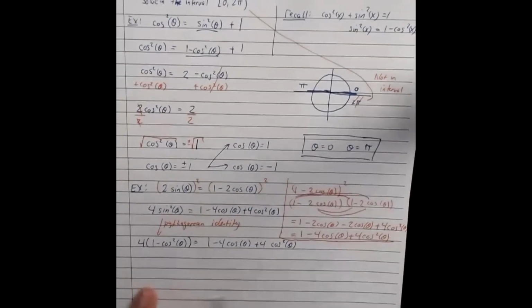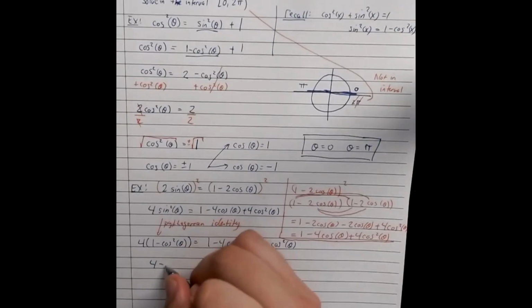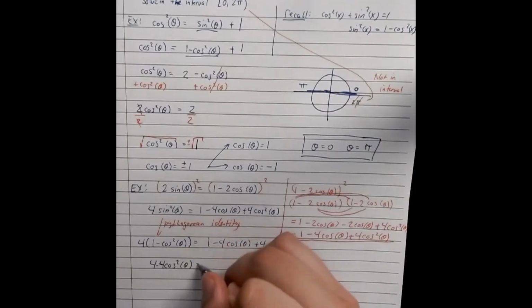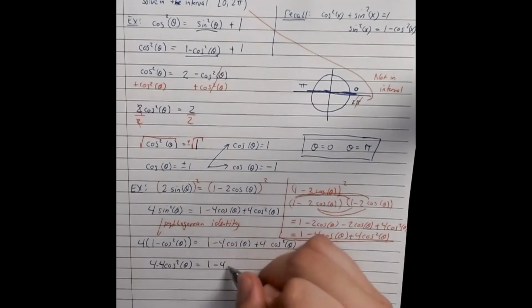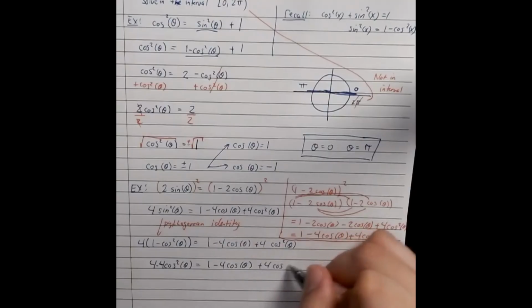All right, I can distribute that 4 now. 4 times 1 is 4. 4 times negative cosine squared of theta is negative 4 cosine squared of theta. So that is equal to 1 minus 4 cosine of theta plus 4 cosine squared of theta.